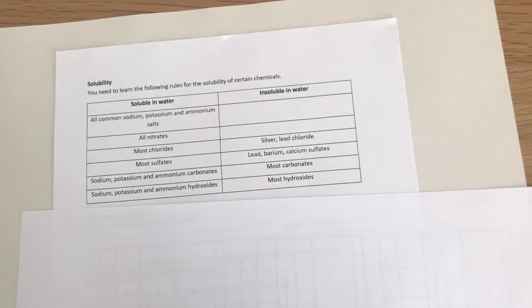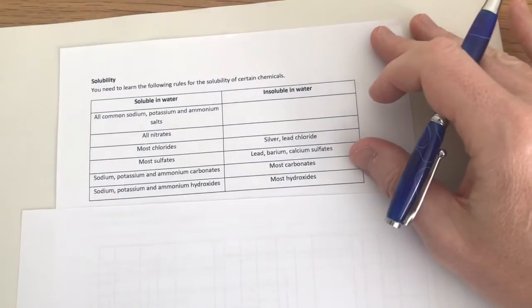Okay, in this video we're going to have a look at solubility rules, and we're going to use the solubility rules then to make predictions about reactions in terms of if they're going to produce a precipitate, and that'll be the next part of the video. The first bit are the rules.